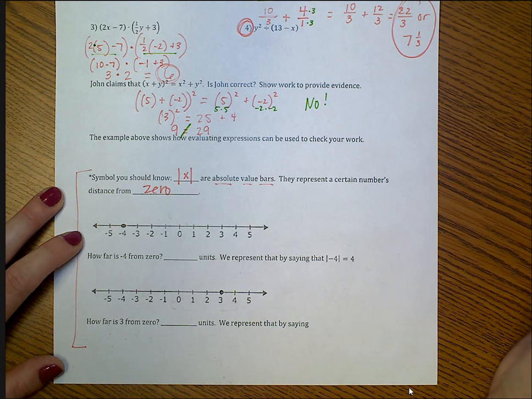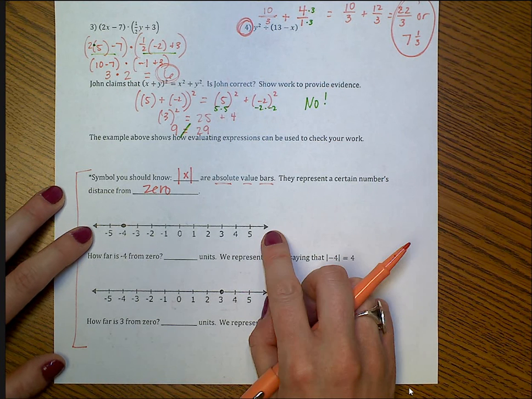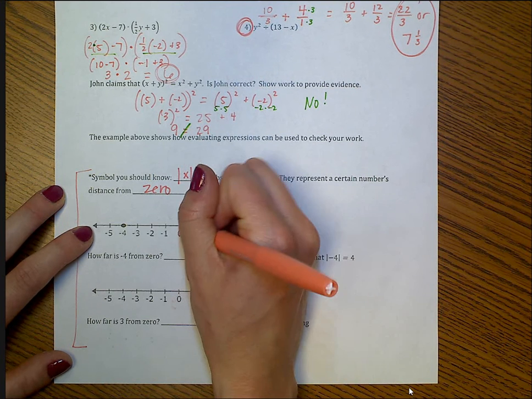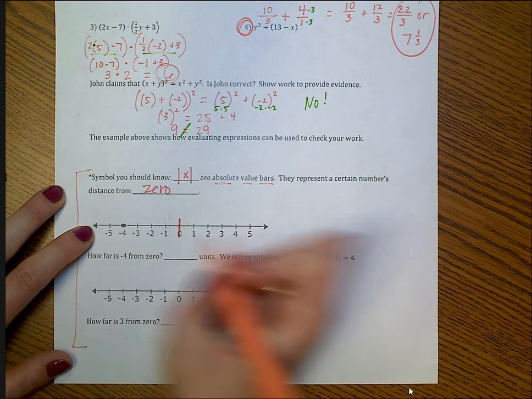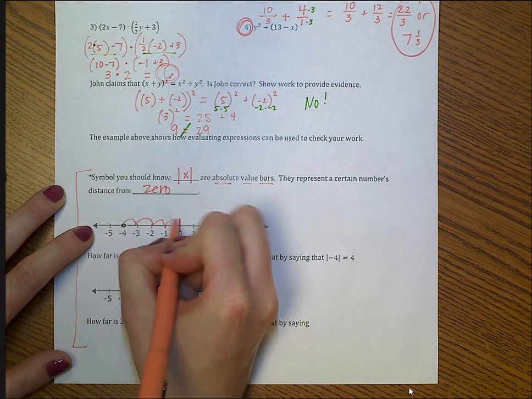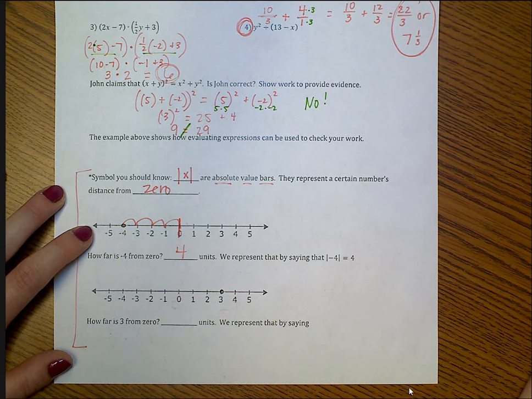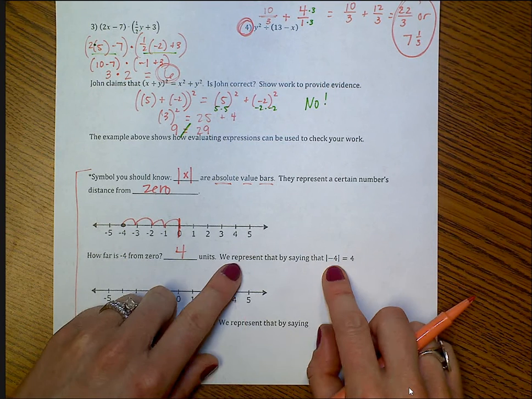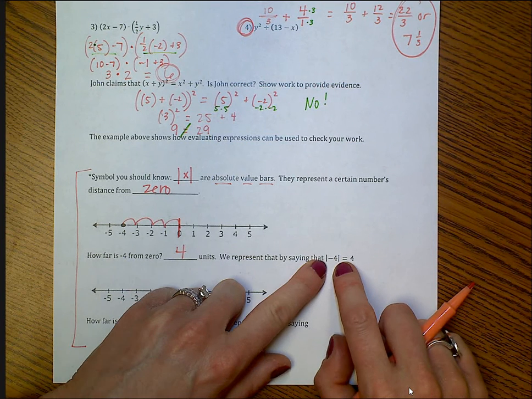Okay, so if I think about the number line here, and I'm asked, how far is -4 from 0? Well, there's 0, and it's, let's see, 1, 2, 3, 4 units from 0. So this is how we represent that with our absolute value bars. Absolute value means how far is it from 0.